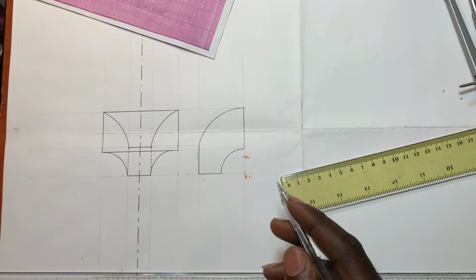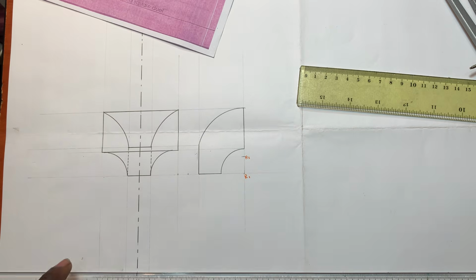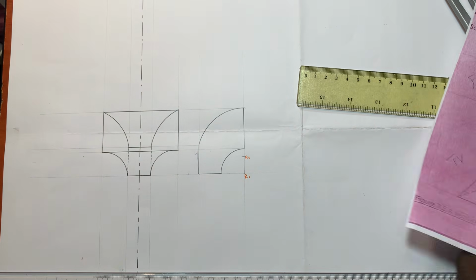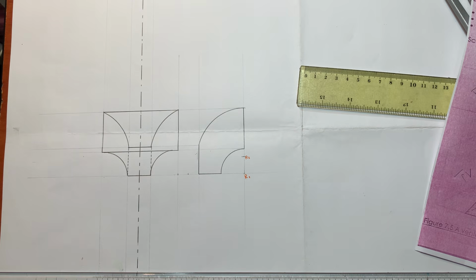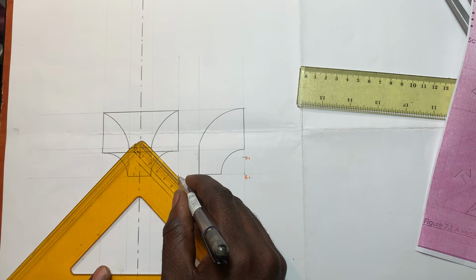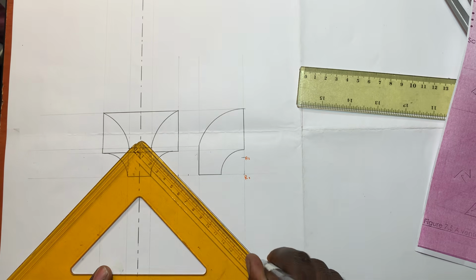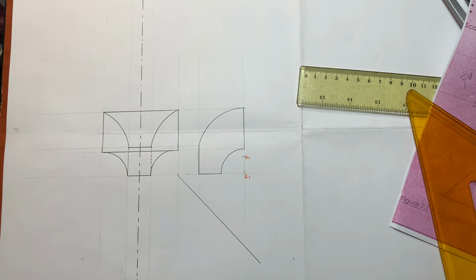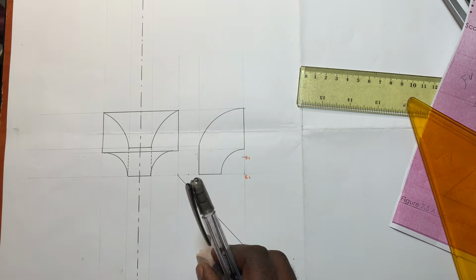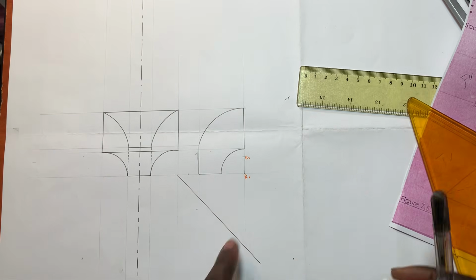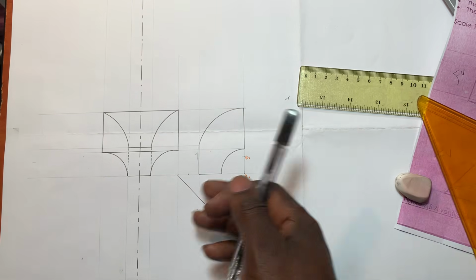the left view, I mean the top view, I'll take my 45 degrees square and have a line that's going to start from here, goes down. From here it goes down like this. So now all the points, once they touch this line, the points right from my left to you, once they touch this line, let them go horizontal.